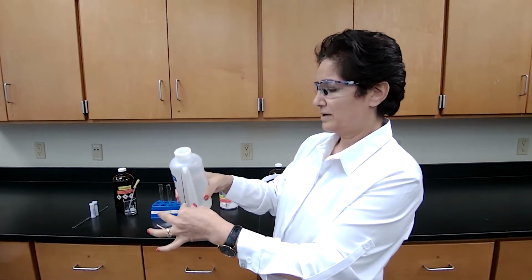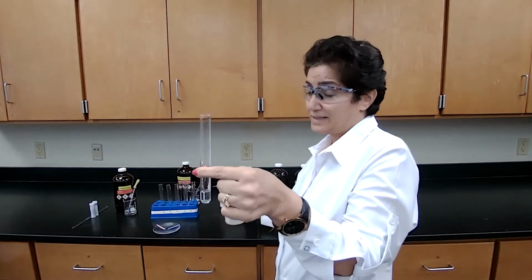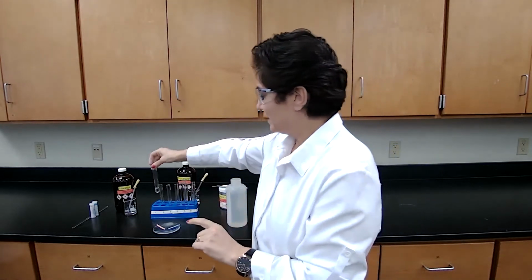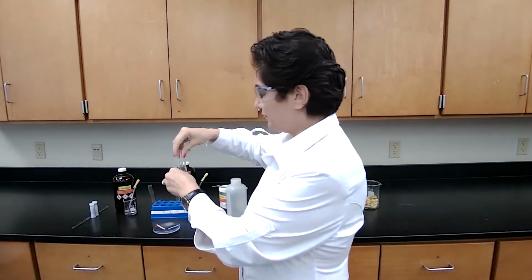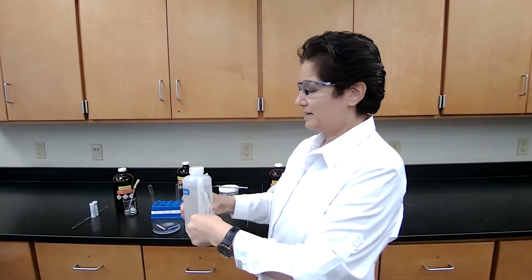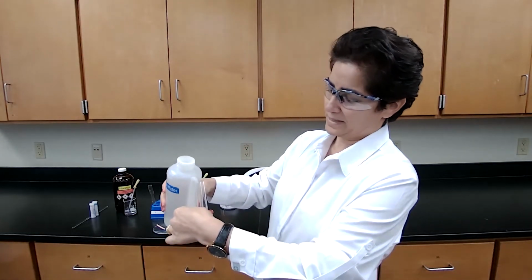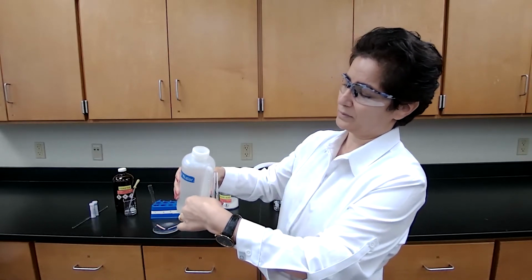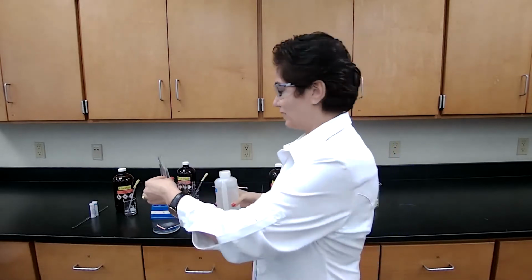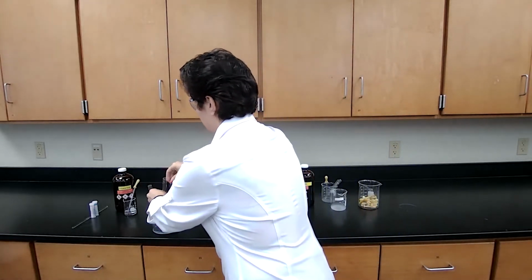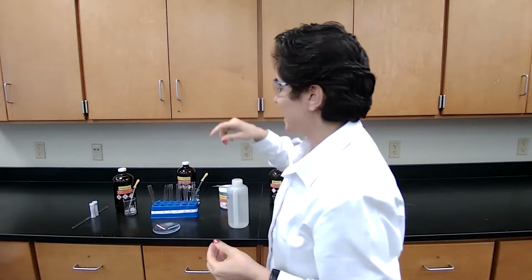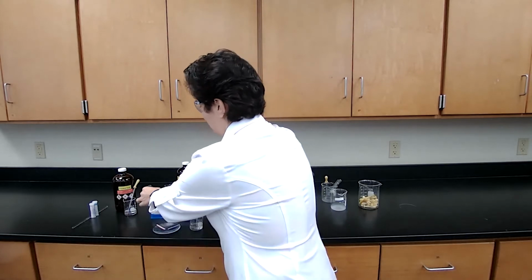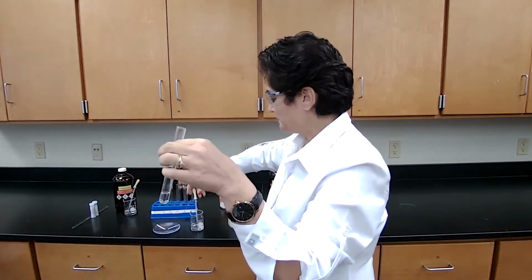I'm going to give about 1 inch of water, based on the procedure for the experiment. I'm going to dispense the water first into the test tubes. Then I will add one of the compounds, and I will try to show you what happens based on the solubility. While I'm doing the experiment, I will also explain the procedure. Okay, so I have ethanol. I'm going to start with the solubility of ethanol in water.